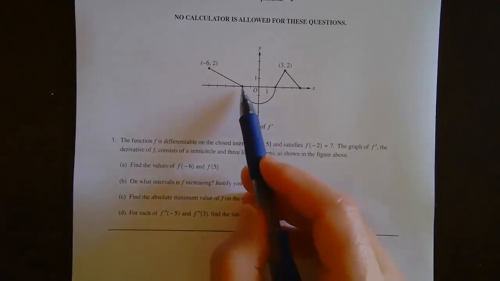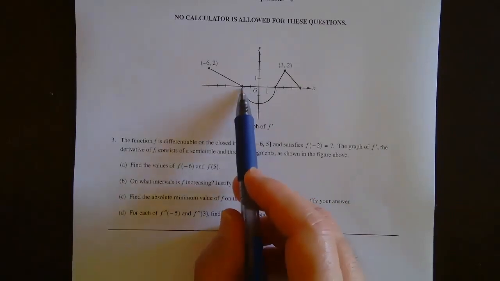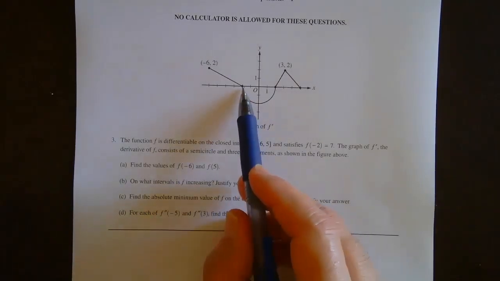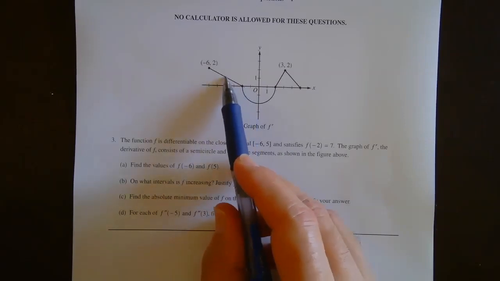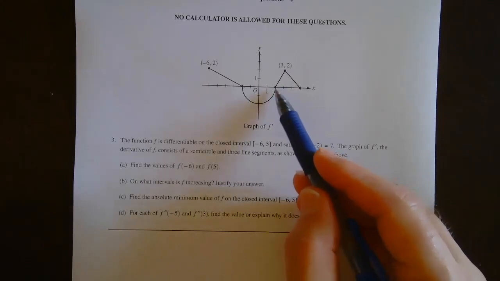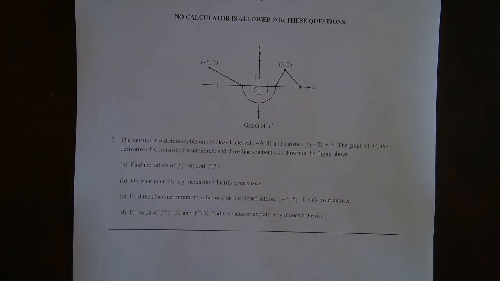Now, why am I not checking f of -2? Okay, f of -2 is a relative maximum, right? So it can't be an absolute minimum because it's a relative maximum right there, right? Because the derivative is changing from positive to negative, okay? All right, so all we need to do is check 2. All right, so let's do that in part C.